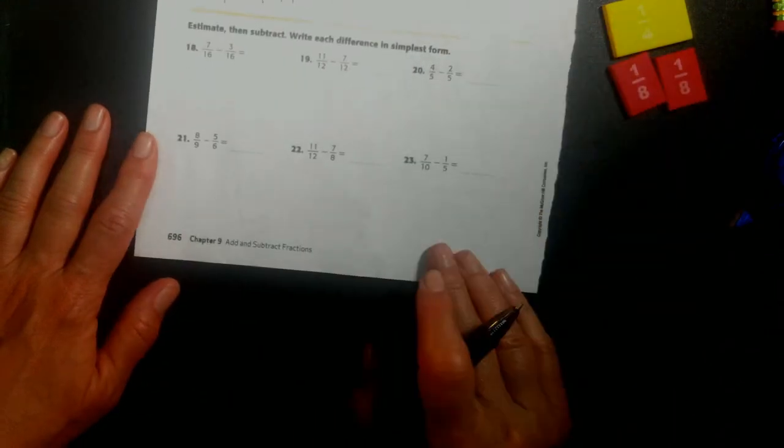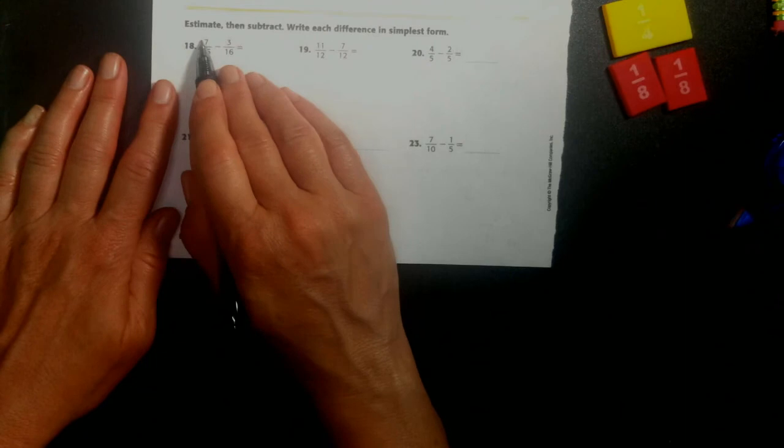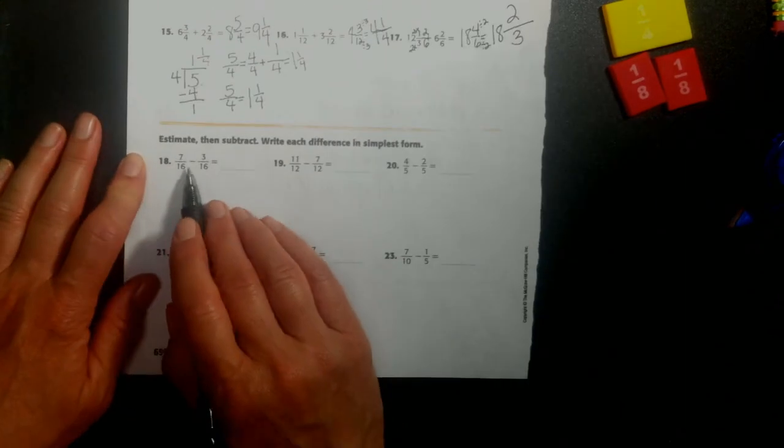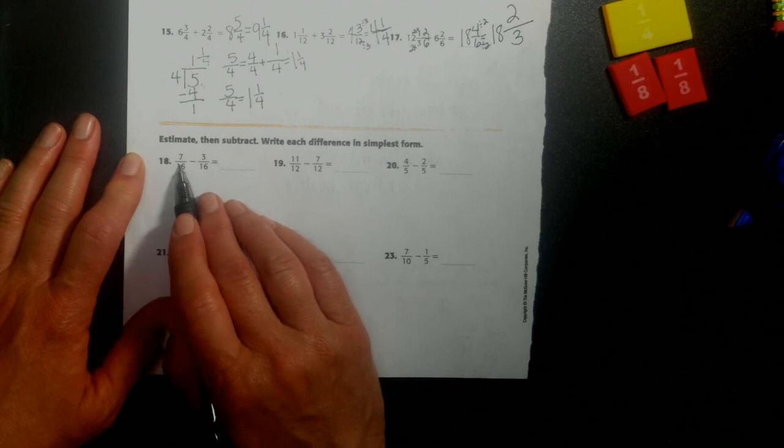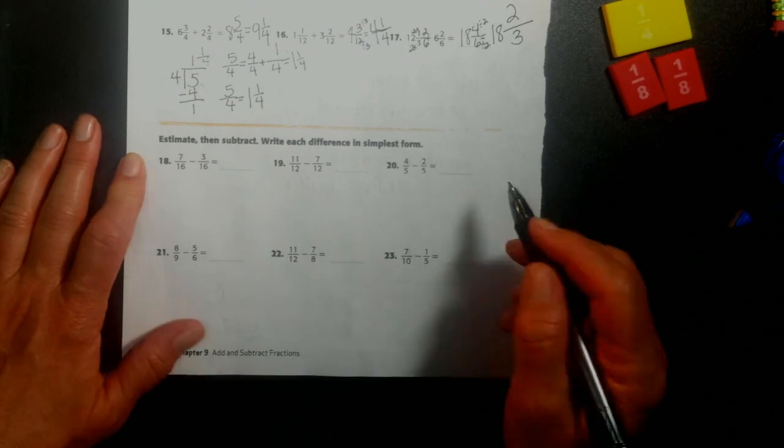All right. I am going to skip the estimating part. I should though, but I'm going to skip. I could tell this is almost going to have 0, take away 0 though, but all right, let's do.